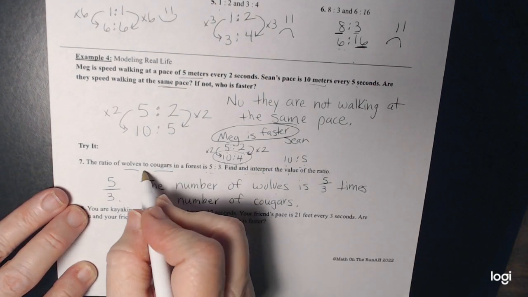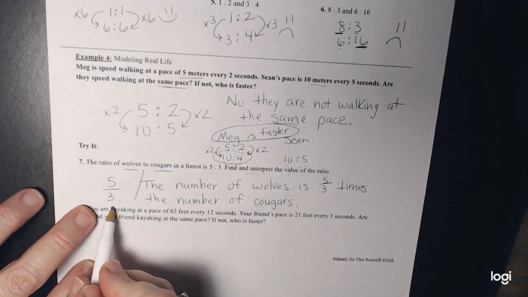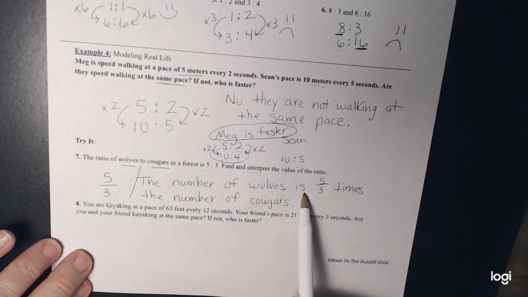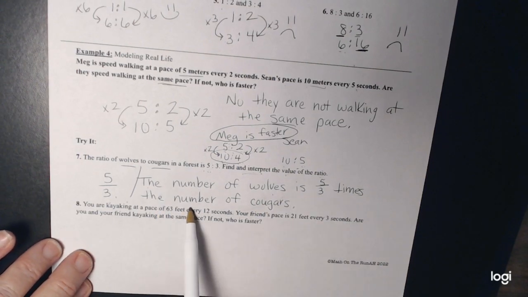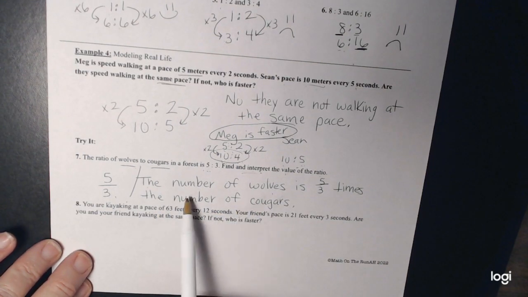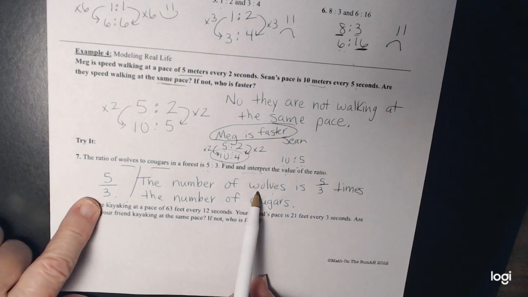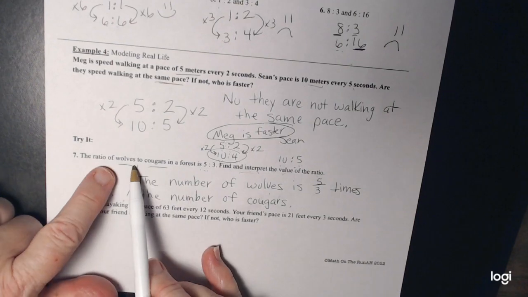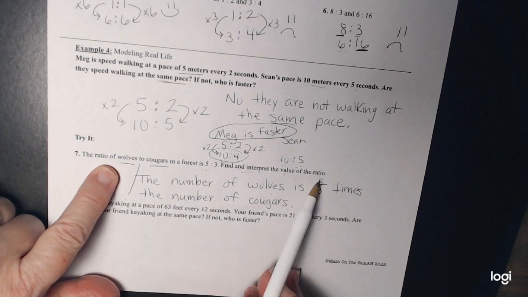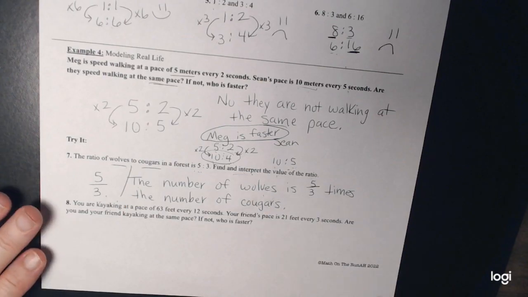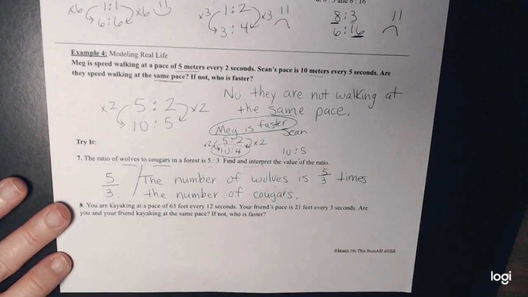Okay, so here's our first answer. This is our value. Now we had to interpret what that meant. Well, it meant the number of wolves is 5/3 times the number of cougars. This would be interpreting it. We use the value. We had to put the word wolves first because wolves is first in our story and it matches with the 5. If we would have put the cougars first, we would have had to flip our value.